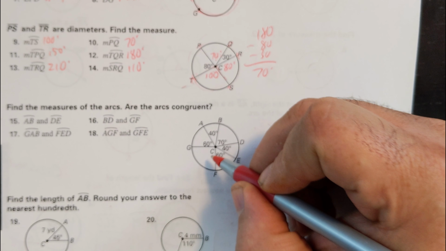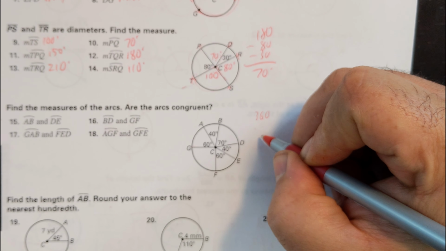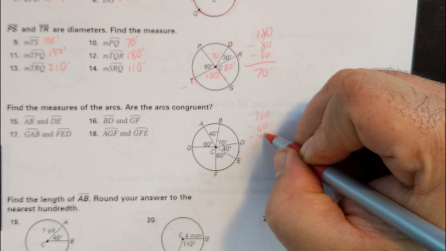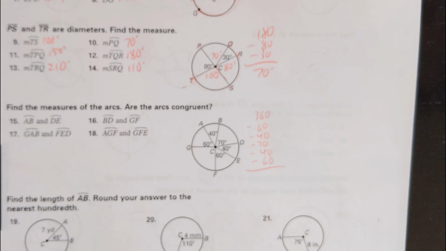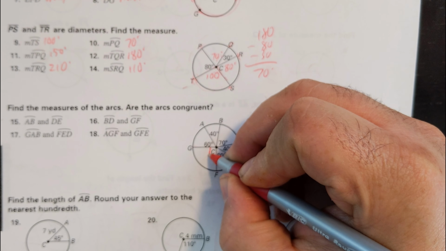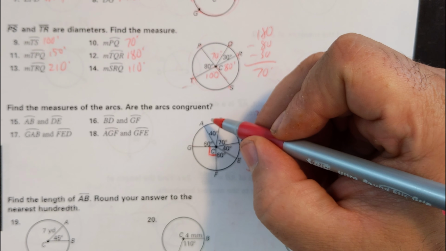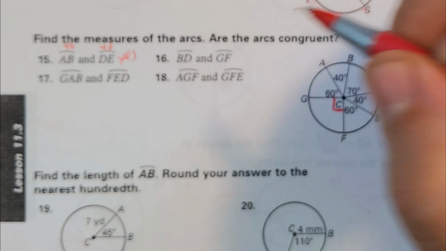We have almost everything except for this angle GCF, so we're going to want to find that before we start. So 360 minus 60 and 40 and 70 and another 40 and another 60, we're left with 90 degrees. So this right here is a right angle. I'm going to use a little square to say that's 90. The question's asking if the arcs are congruent, so AB is 40 and DE is also 40. So are they congruent? Yes.